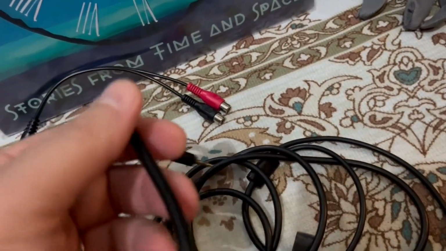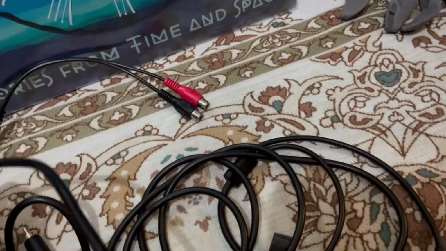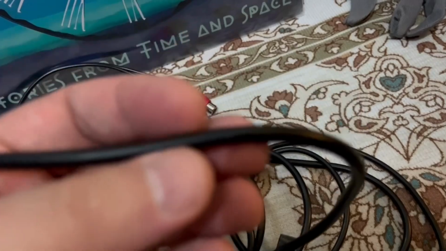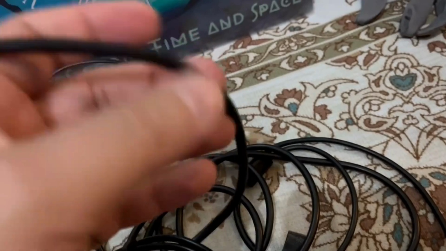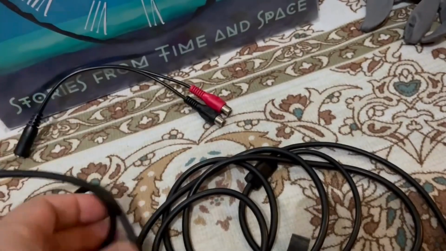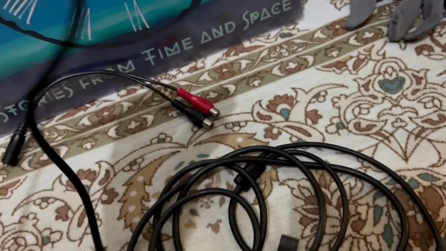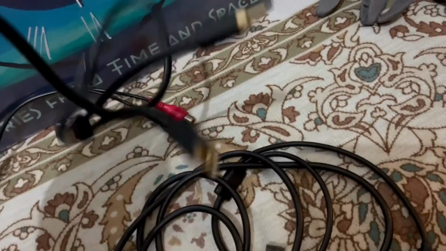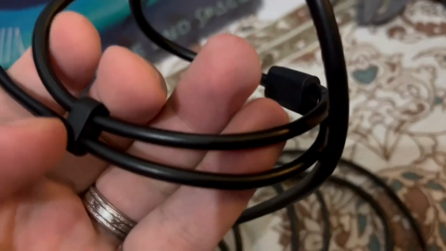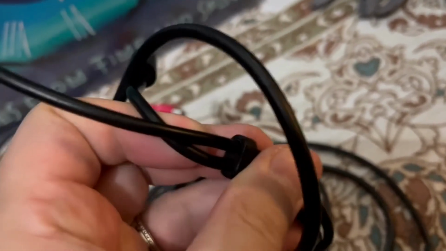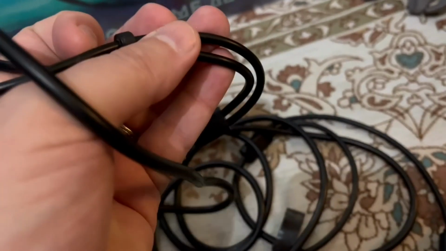This is a little better cable than those that usually come with your gear when you are buying it. If they are giving some cables, usually it's only crap. And if we look at this cable, you can also see there's no text on this cable, which usually means that this is not directional.